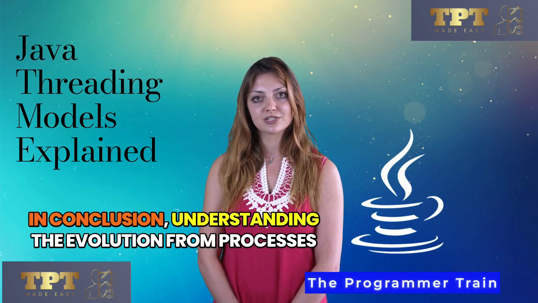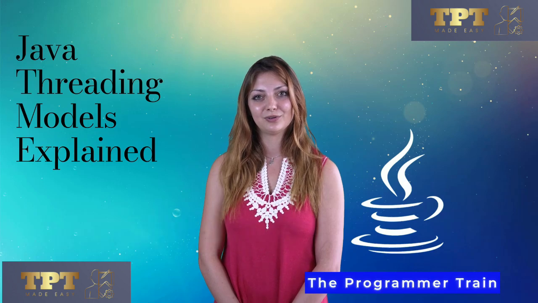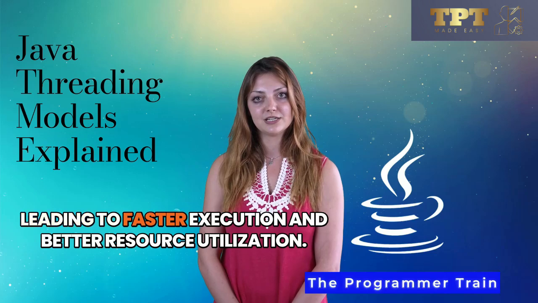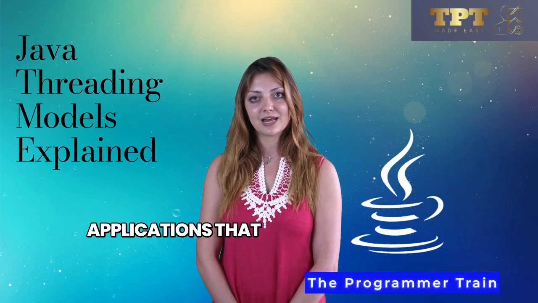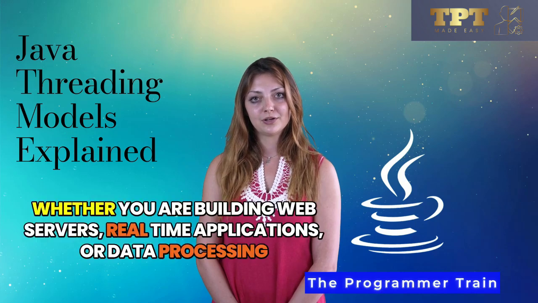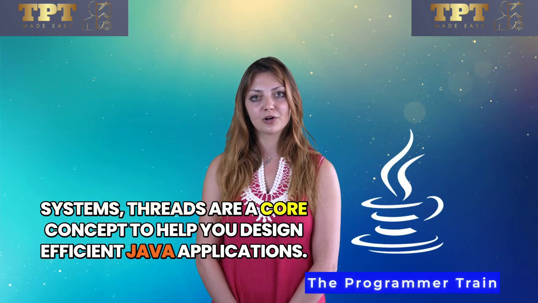In conclusion, understanding the evolution from processes to threads is essential for mastering Java's concurrency model. Threads allow for efficient multitasking, leading to faster execution and better resource utilization, and applications that are not only more responsive, but also highly performant. Whether you are building web servers, real-time applications, or data processing systems, threads are a core concept to help you design efficient Java applications.